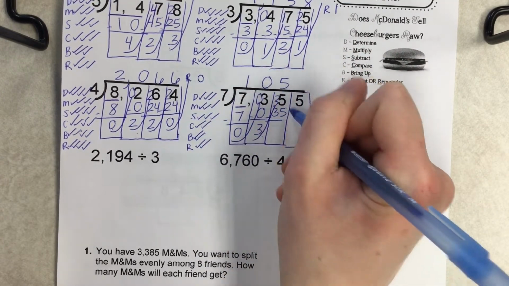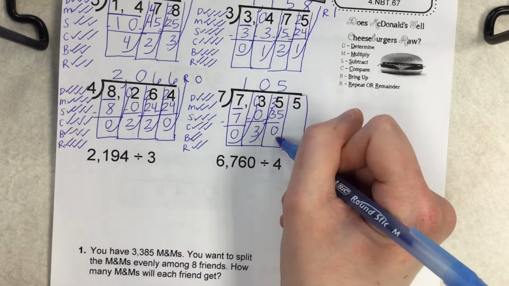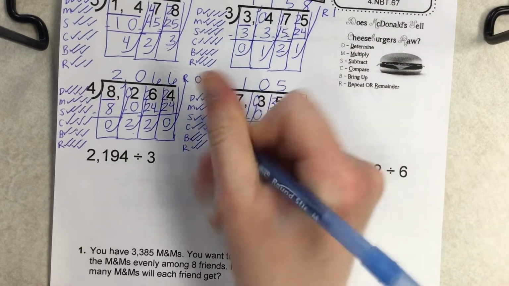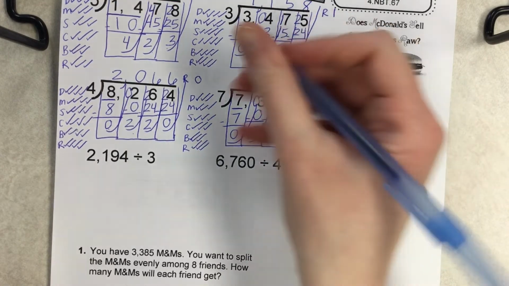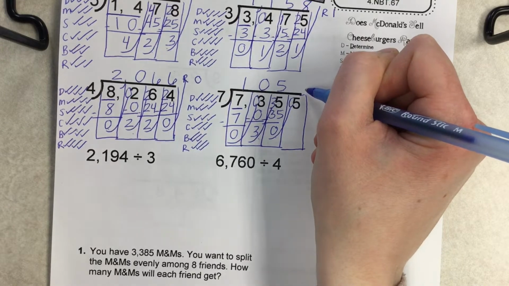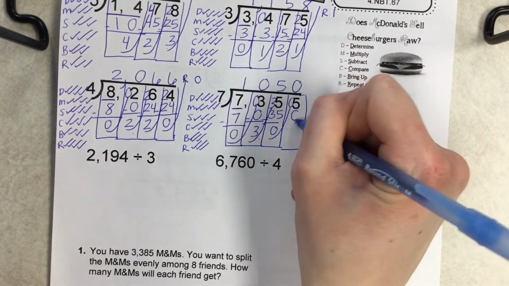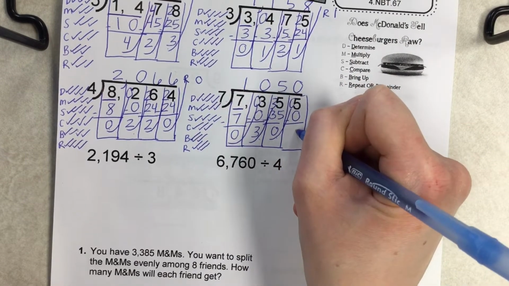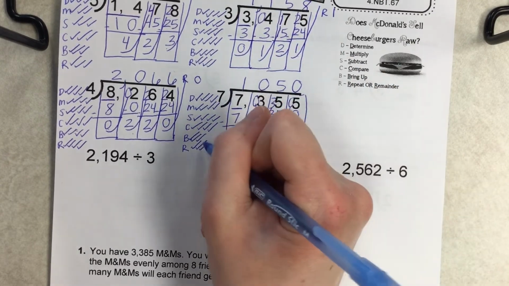Subtract. 35 minus 35 equals 0. Compare. 0 Smarties, 7 kids, they are happy. Bring up the 0 and repeat one more time because I have one more box left. Top of the checklist, determine. 7 times what gets me close to 5 without going over? 0 again. Multiply. 7 times 0 equals 0. Subtract. 5 minus 0 equals 5. Compare. 5 Smarties, 7 kids, they are happy.